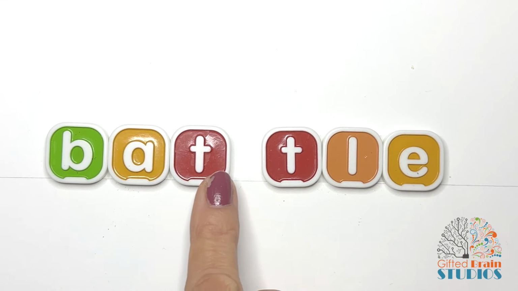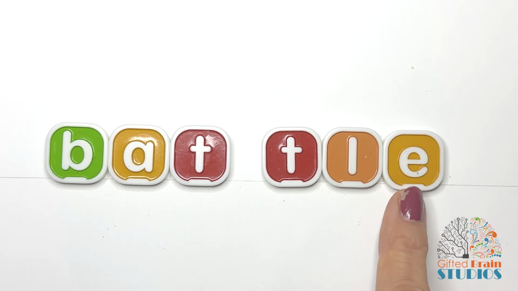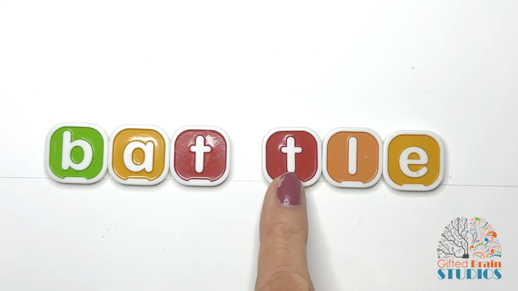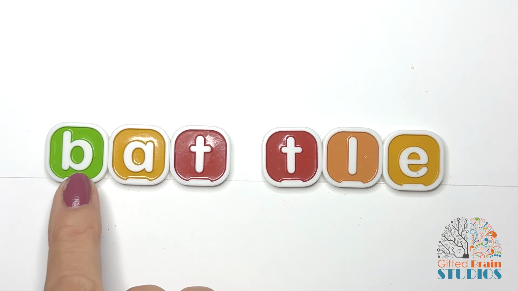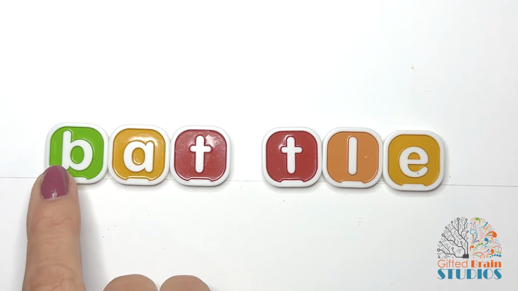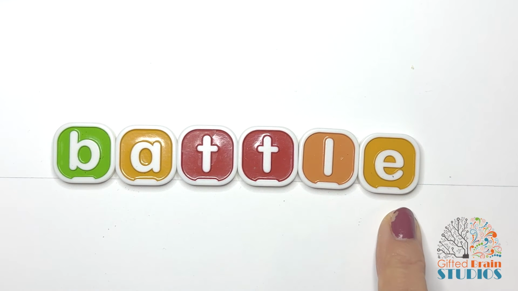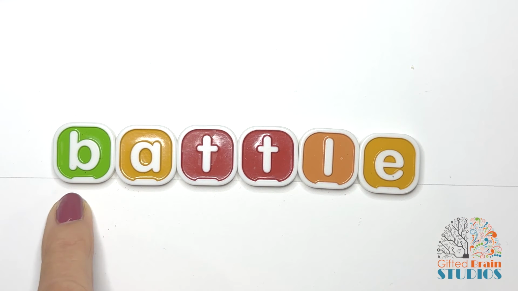Bat. Tull. Bat. Tull. Say it fast. Battle. Battle. Put them together. Battle. Yeah, we had a battle in the backyard. Good job.